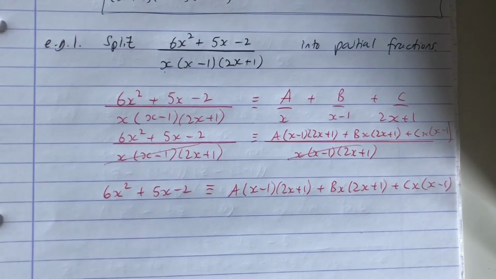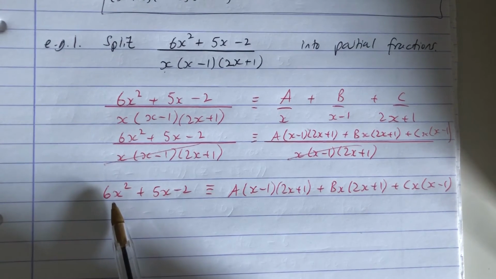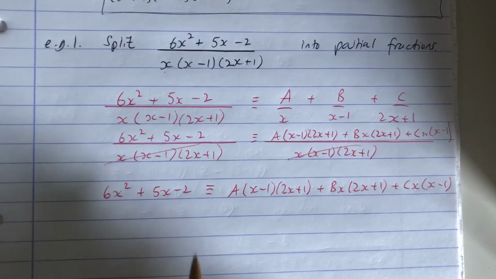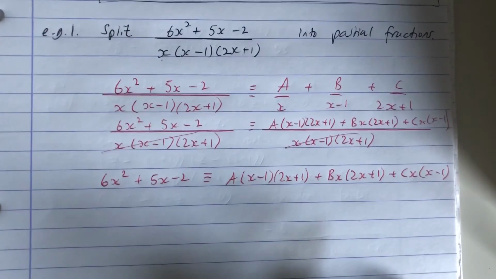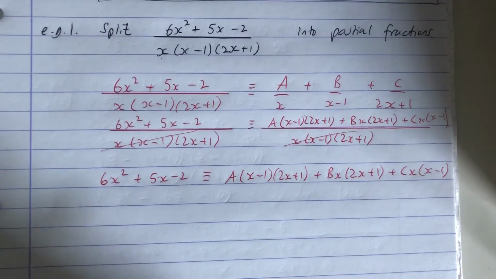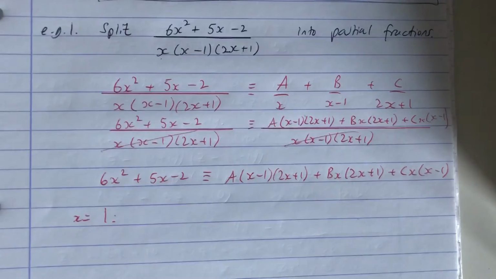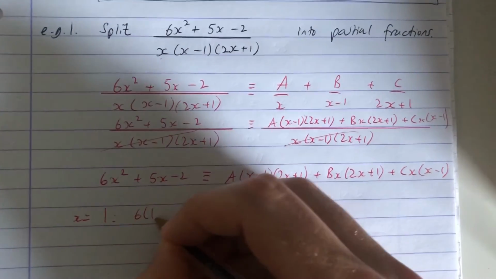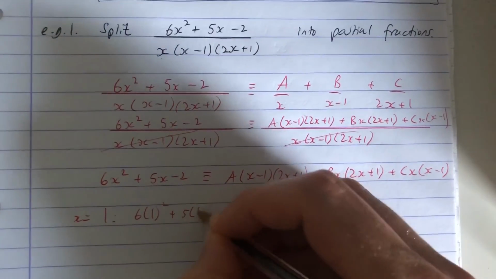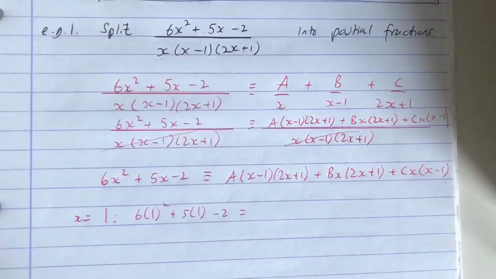Or an easier way to do it is to pick 3 very specific values of x, and you end up with 3 really straightforward equations to solve. So the values of x you should pick would be 1 in this case, and you'd have 6 1s squared plus 5 1s subtract 2.